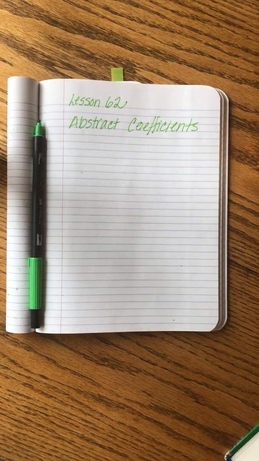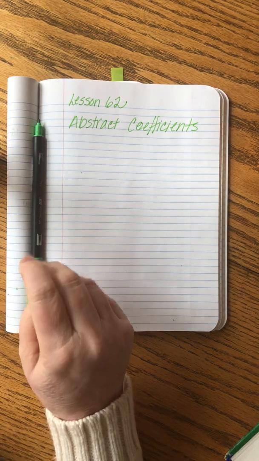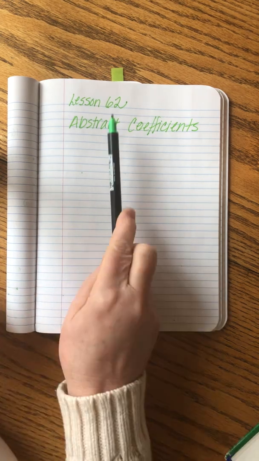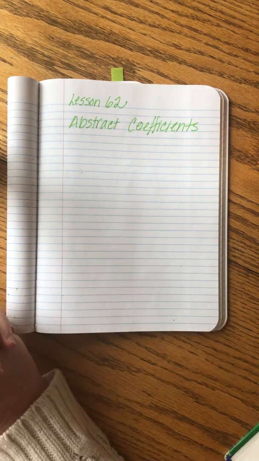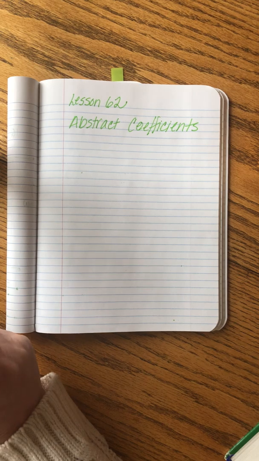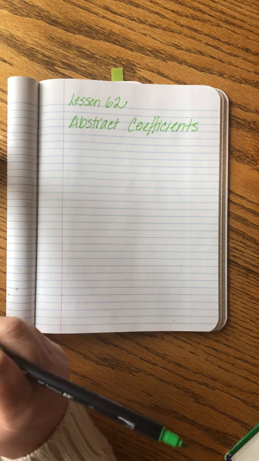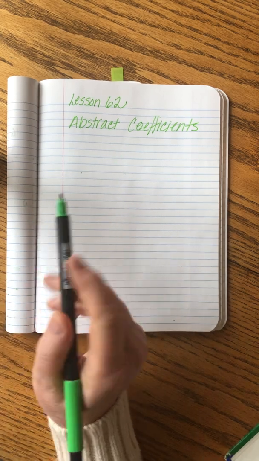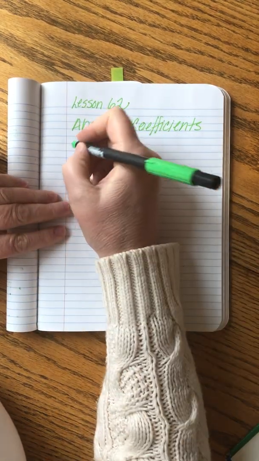Saxon Advanced Mathematics Lesson 62. A nice straight algebra lesson with two parts. The first part, abstract coefficients, is nothing new and earth-shaking, but it is taking us one step closer to a lesson where we're going to use this calculation. So this will come back to us.